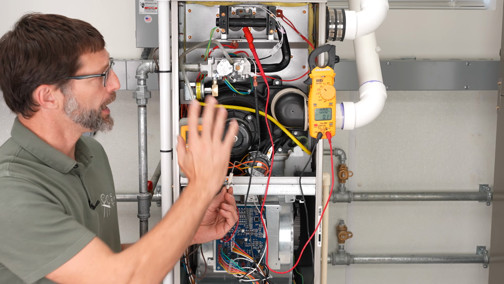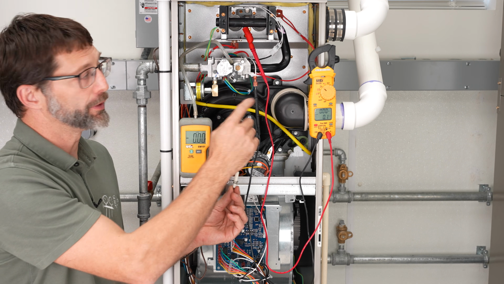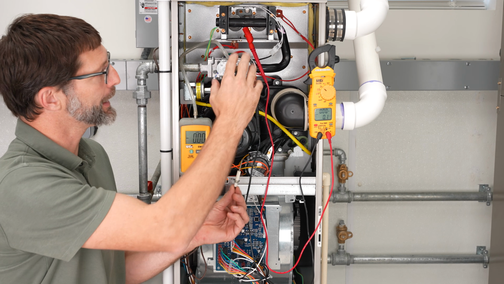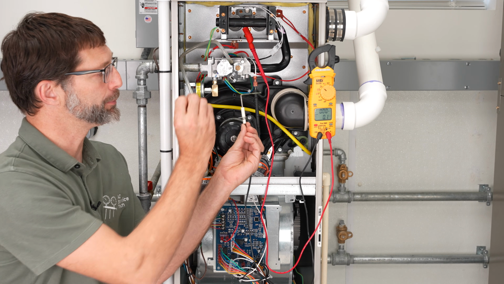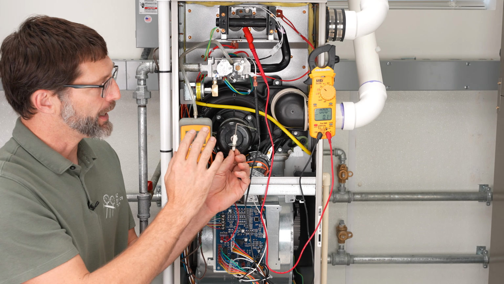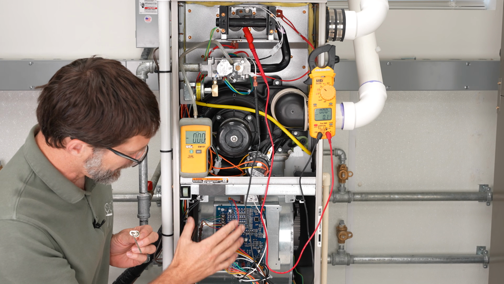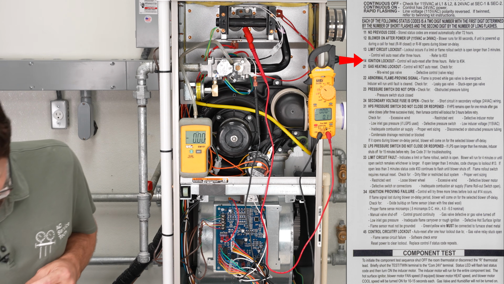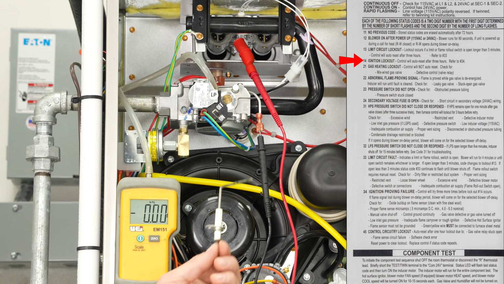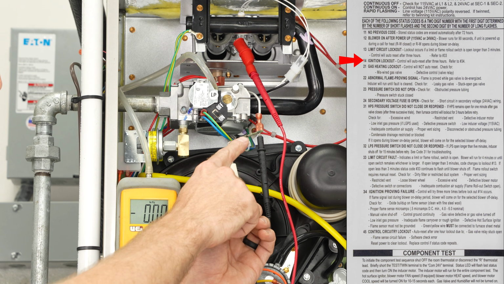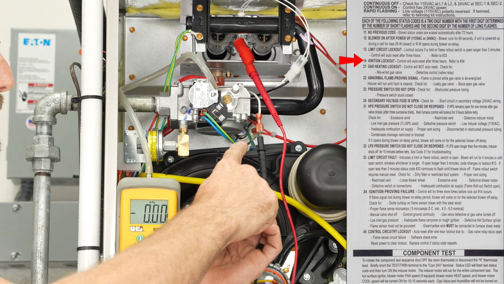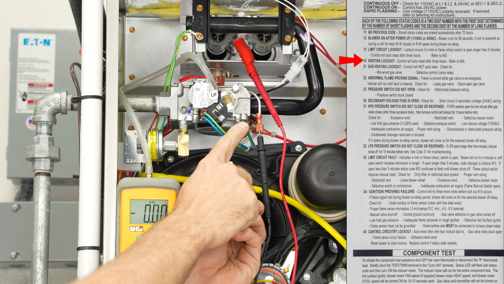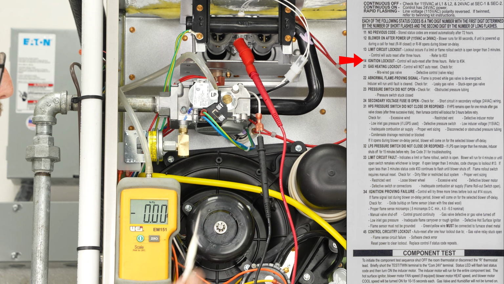So if the ignition is not proven 3 times, so the hot surface igniter would have to turn cherry red 3 times, and if it does not ignite the gas or doesn't prove the flame after being lit, then the furnace is going to end up in ignition lockout, which is number 14. And so this right here is a flame rod that has corrosion, and actually it was overheated and maybe bent. So this could be the problem. It might need to be cleaned, or in this case it needs to be replaced.